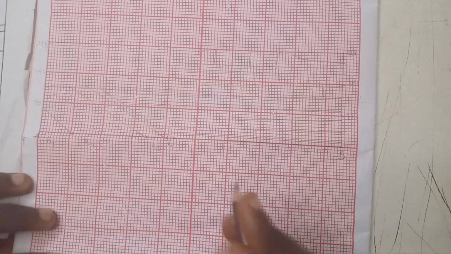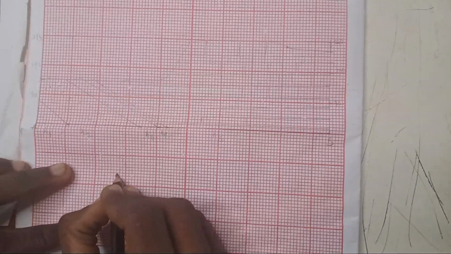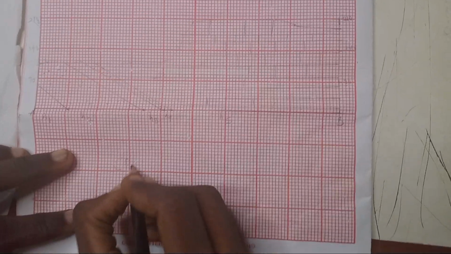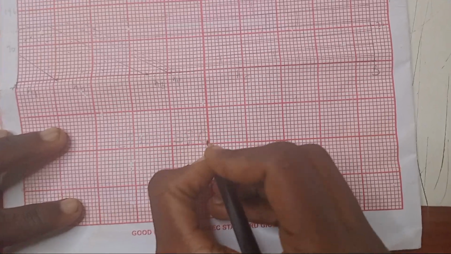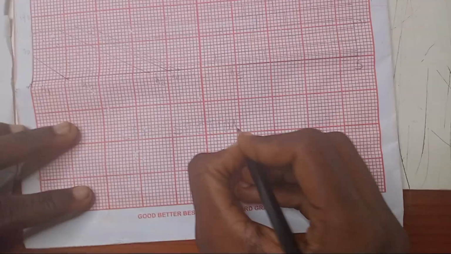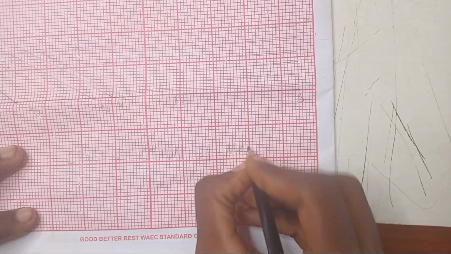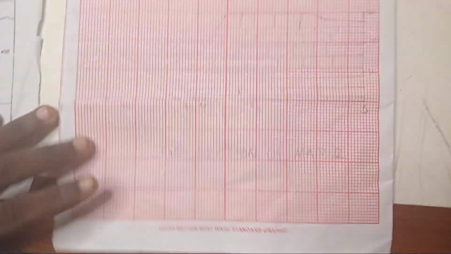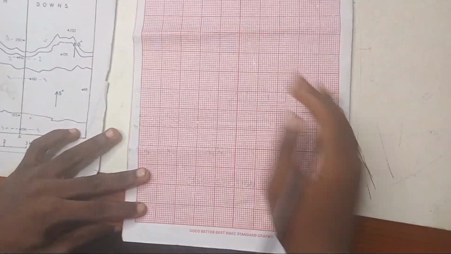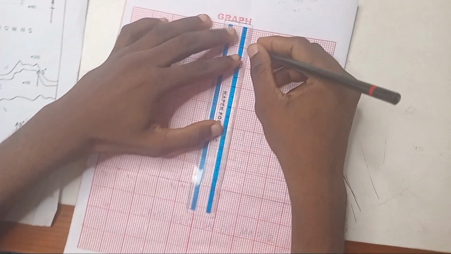One of the things that they mark is that you must have a title. So you can write in caps lock, title: cross section of map. This is my second map on this video, so map 2. Good. Next, you have to draw your legend.